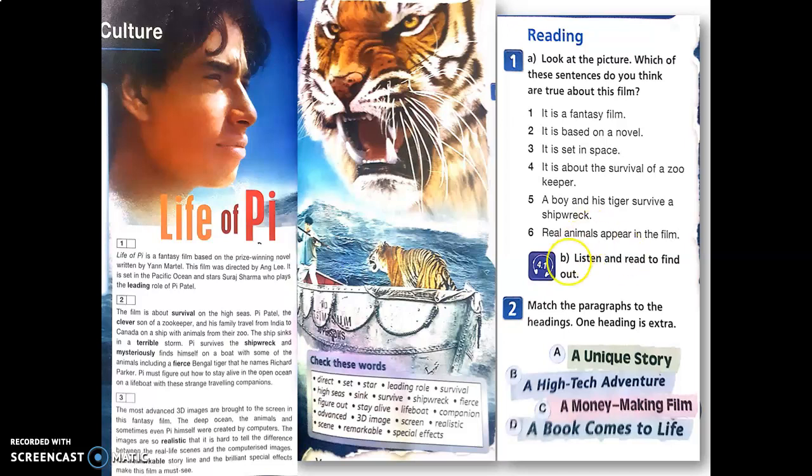And now we're not going to do B. We will do number 2, which is okay, answered also. Match the paragraph, so the heading, a unique story in number 2. And then next we have number 1, letter D, a book comes to life. It was described here. And then making film, a high-tech adventure. It is because of the 3D images that were used, described here in paragraph 3.